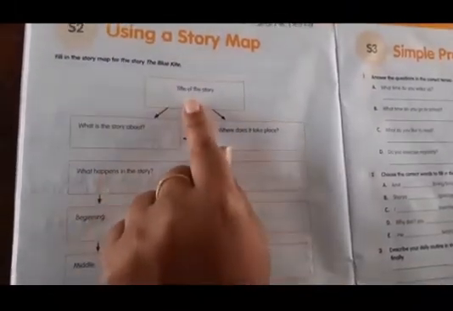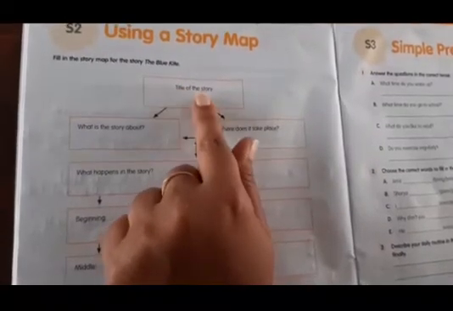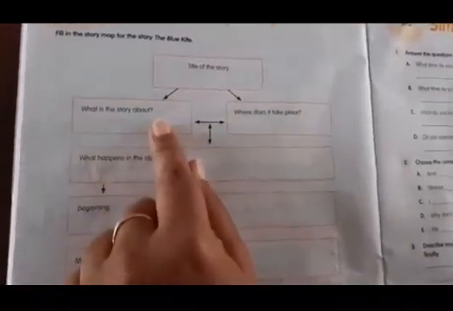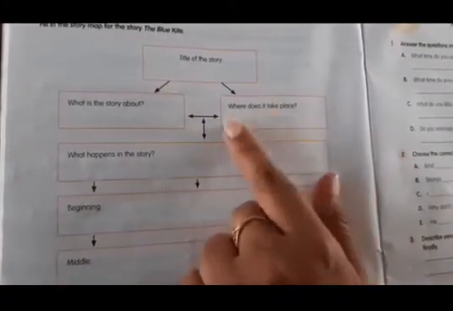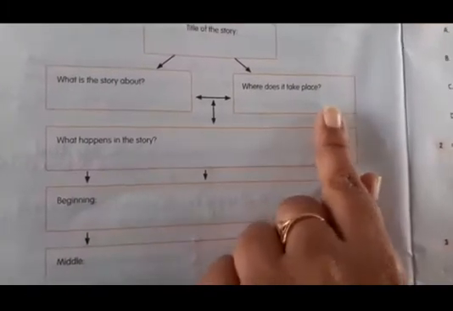Now see, let me read, then I will write afterwards. Title of the story. What is the story about? It is about the blue kite. So what will you write? The blue kite. What is the story about? Again, the story is about the kite. Where does it take place? Where did the story take place, children? In China. So you should write here, in China.